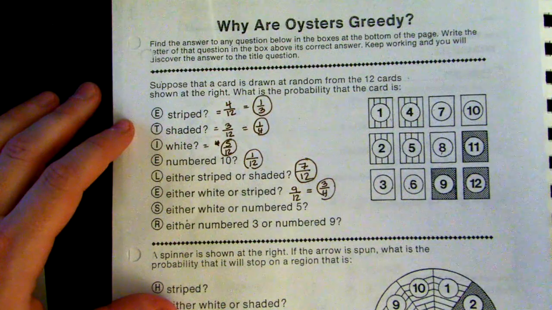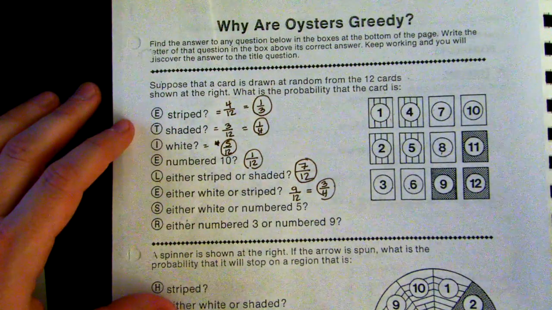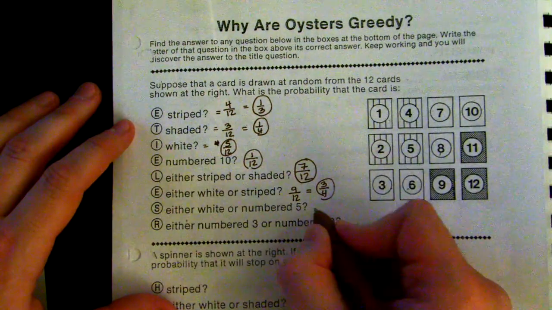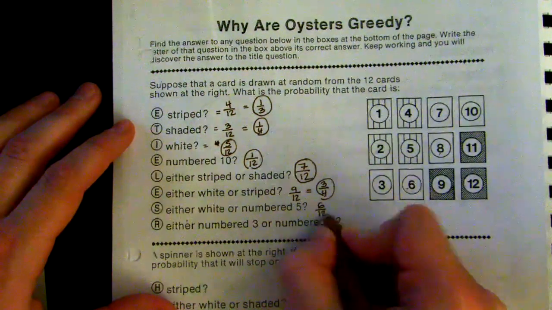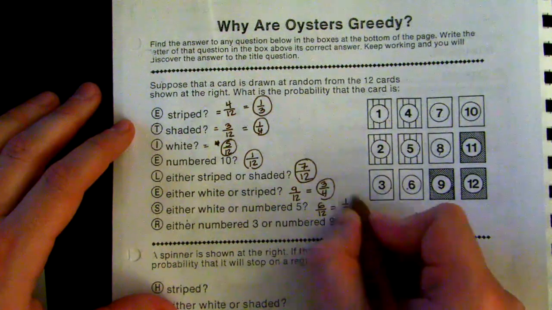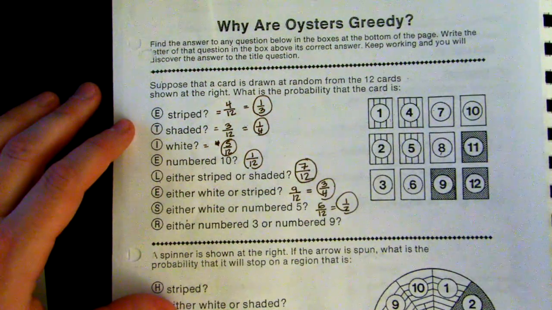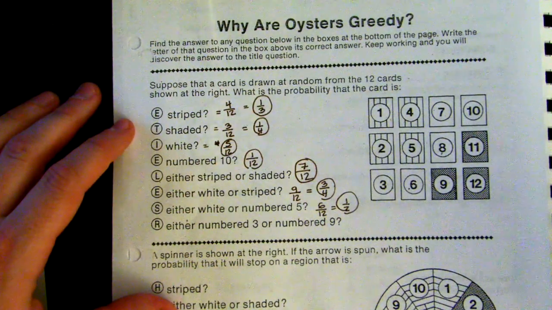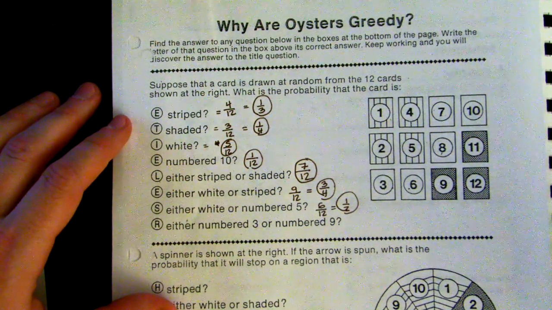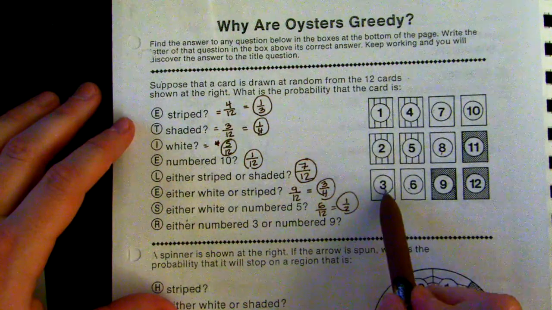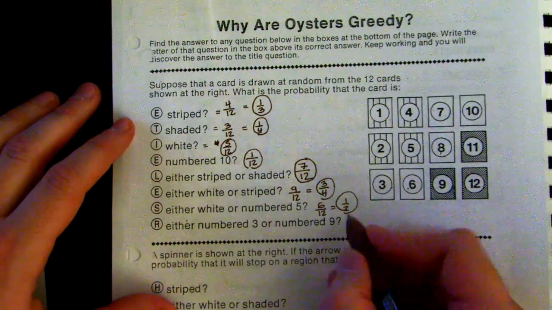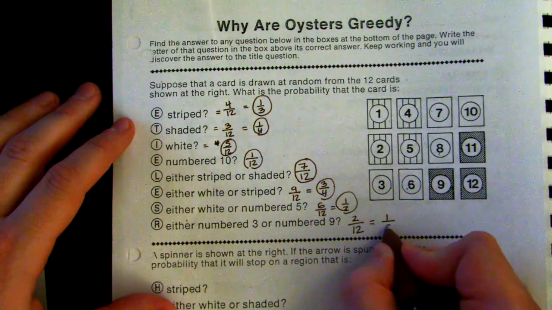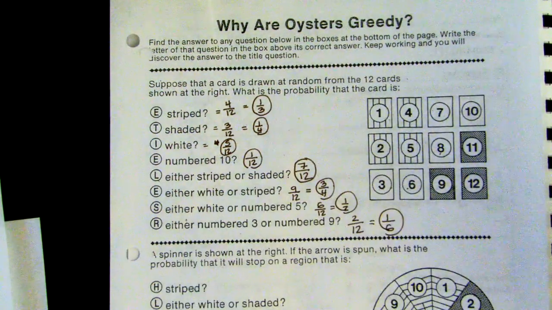How about white or numbered 5? 1, 2, 3, 4, 5. Then I have the card numbered 5. I think that's going to give me 6 out of 12, which simplifies to 1/2. What about letter R? 3 or numbered 9? I think there are 2 cards numbered 3 or 9, so 2 out of 12. And we can simplify that to 1/6.